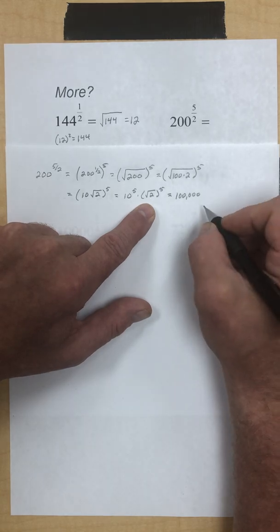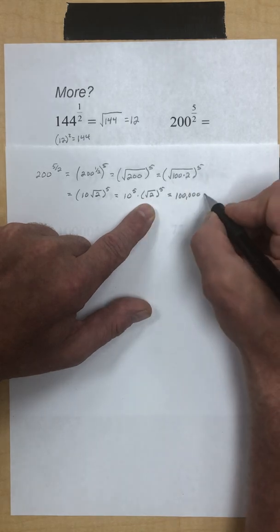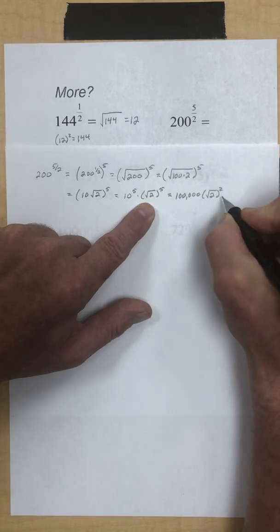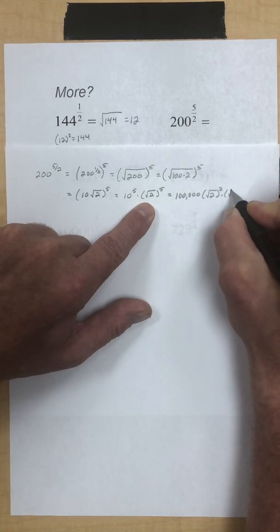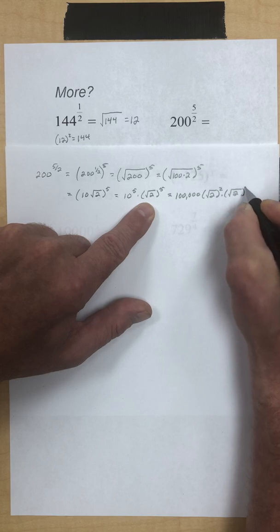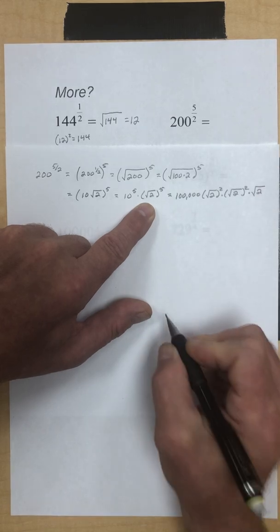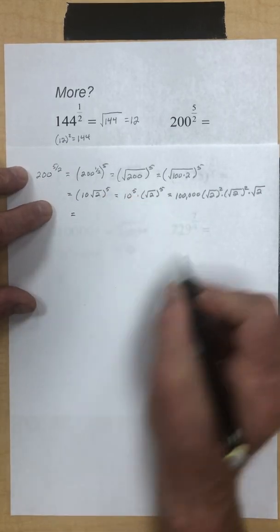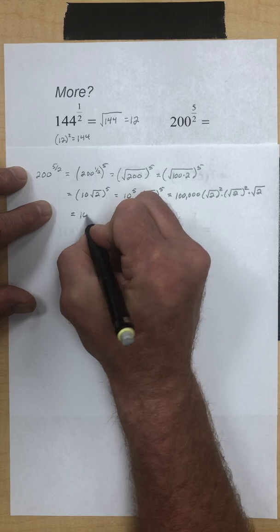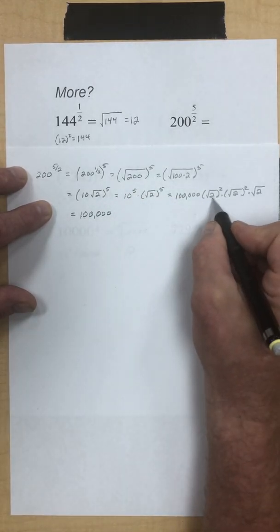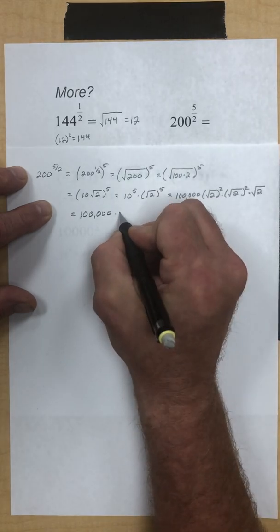And then I'm looking at this. Remember, if you multiply a square root by itself, you get the radicand. So if I break that up, I have 5 of them. If I pair up 2 of them here and 2 of them here, notice I still have one more factor of the square root of 2 left over. So I have that 100,000 out front. When I take the square root of 2 and square it, I just get 2.